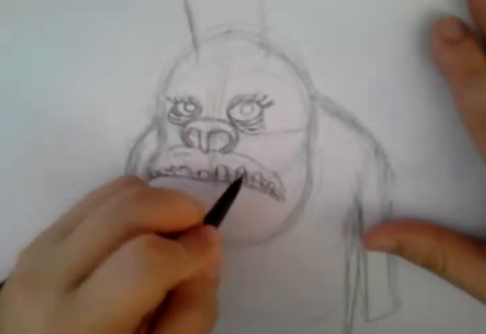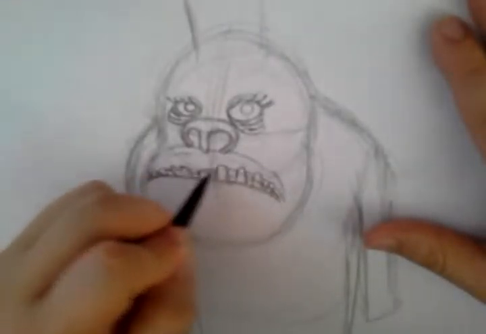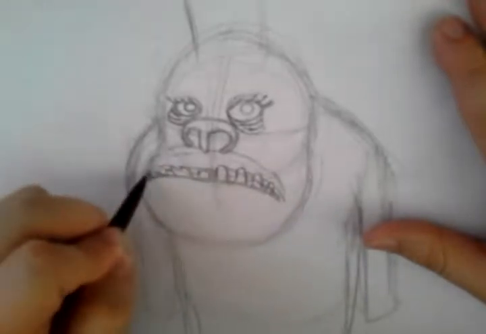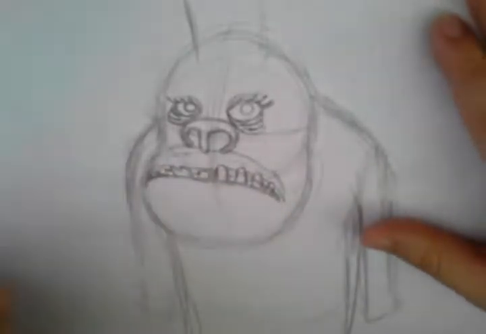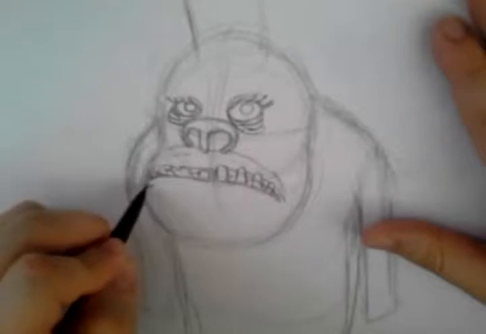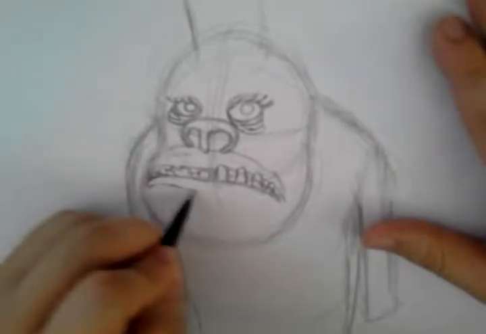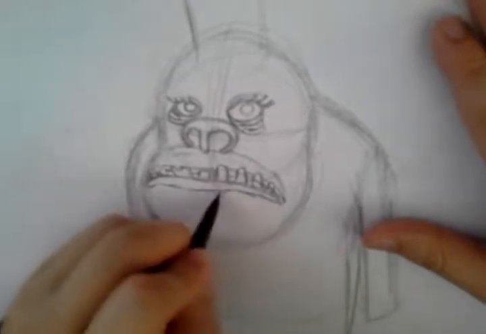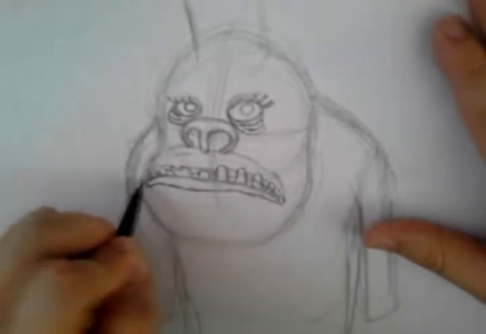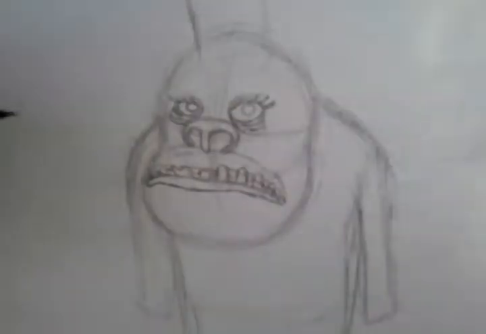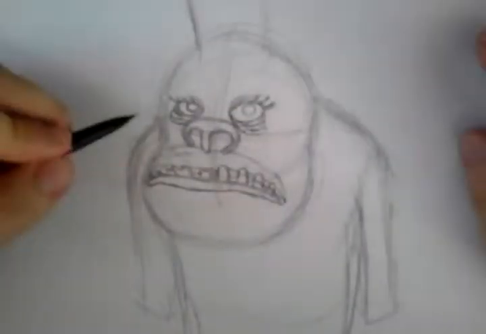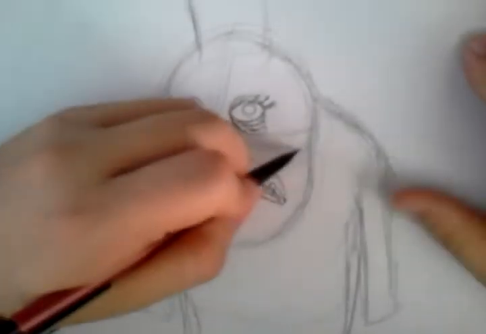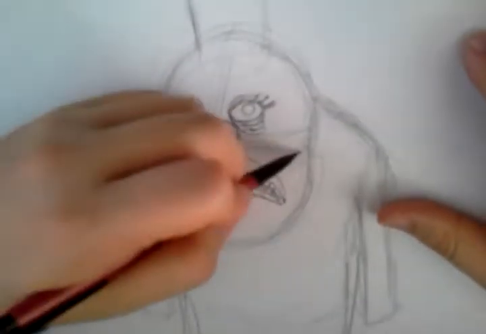Have a second section of lips here that's showing just outside. Her bottom lip is slightly bigger than her top lip. She almost kind of looks like a gorilla at the moment. Okay, now we're gonna add the ears.